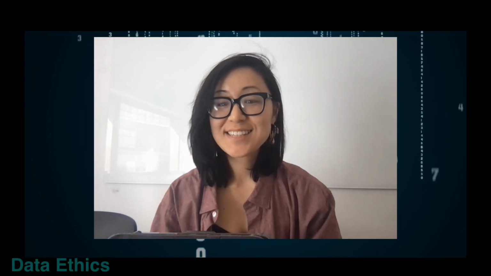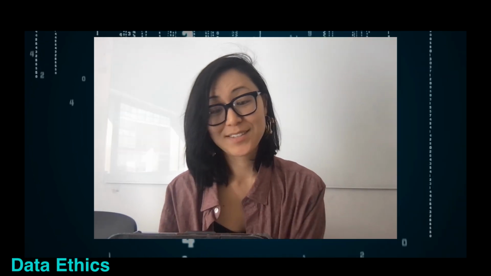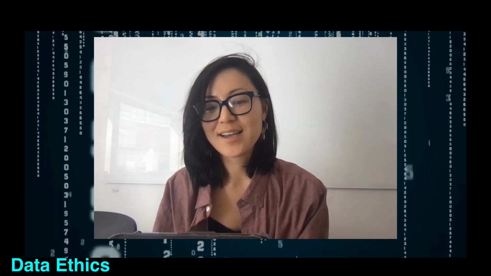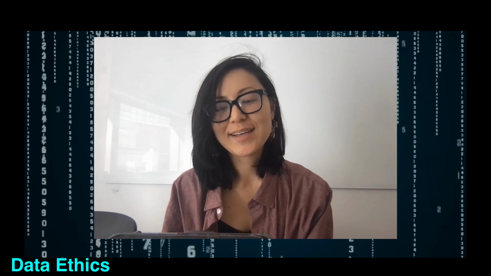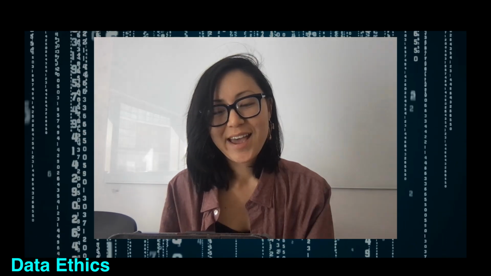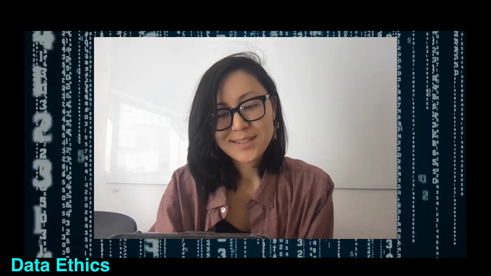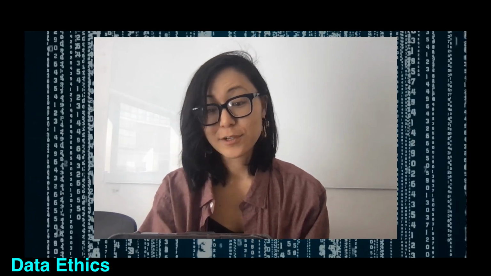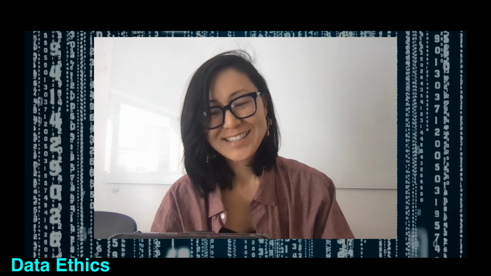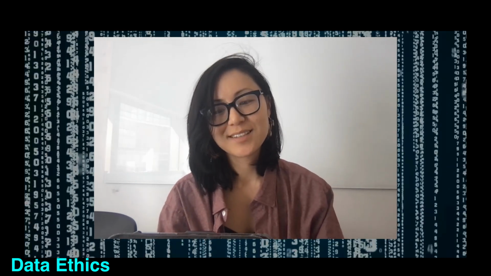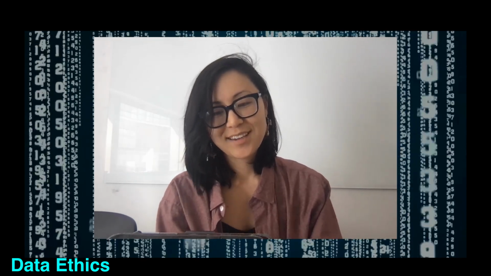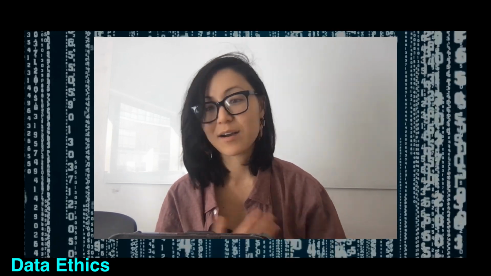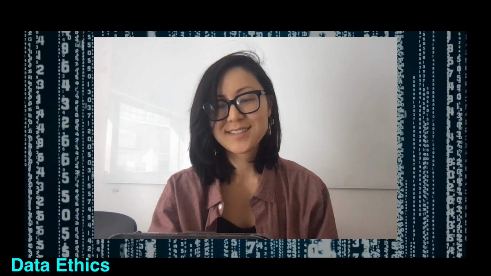So data ethics. Data ethics is crucial because data is generated either by humans or human-designed machines and algorithms, and both of these carry biases. To ensure fairness, accuracy, and accountability, organizations should adhere to several key principles. The first is transparency. Organizations must clearly communicate how the data is collected, processed, and used. This includes disclosing the potential biases, the limitations, and the methods that are used in order to ensure fairness.